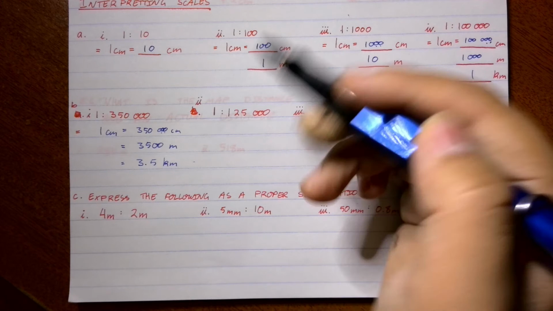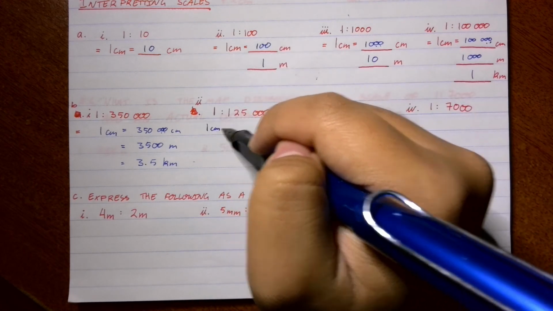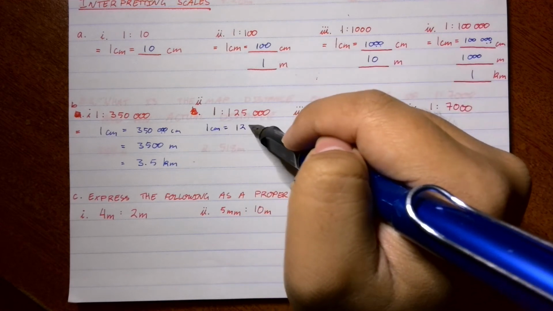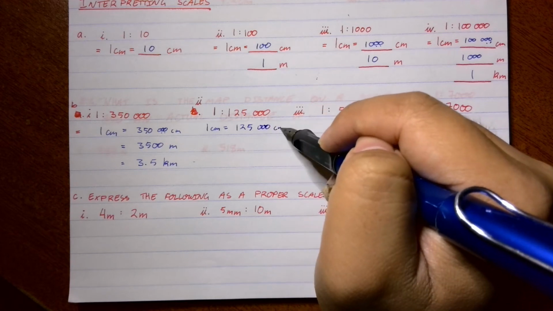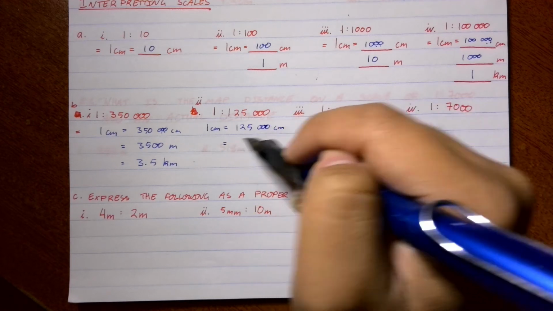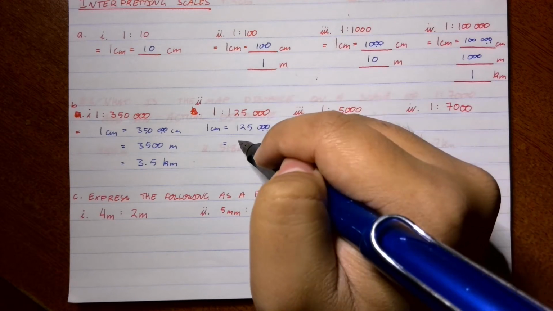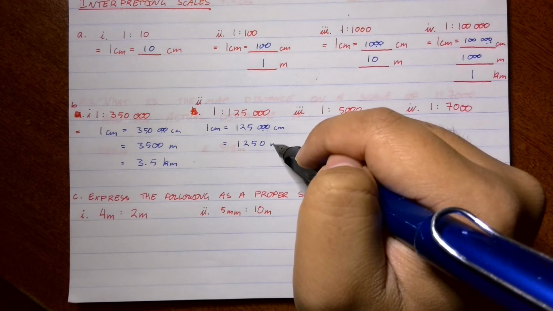Take a look here now. So this will be equal to 1 centimeter is equal to, well, that's the easy part, 125,000 centimeters, dividing by 100. This will give us 1,250 meters.